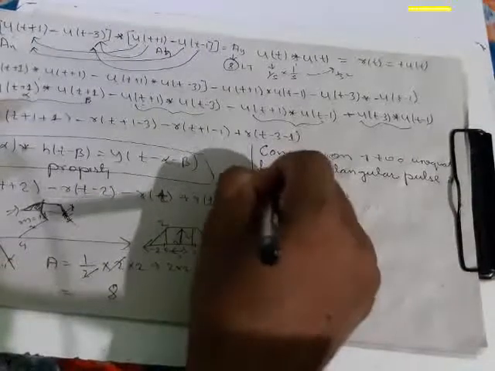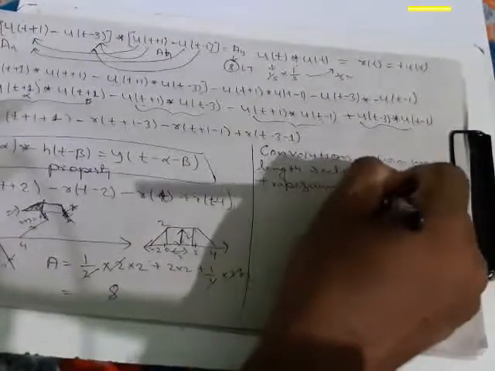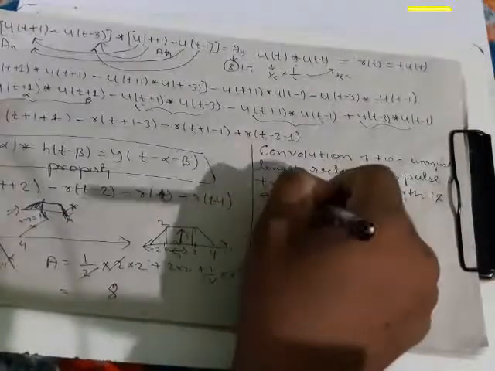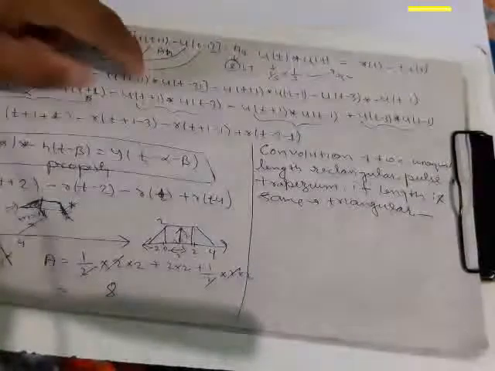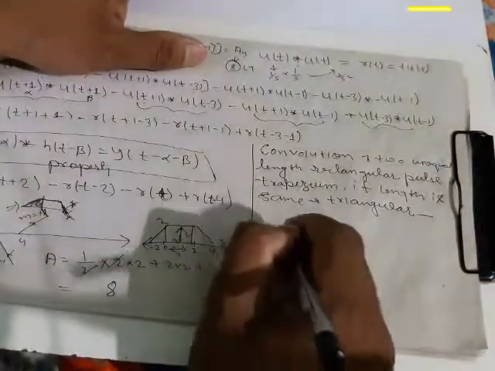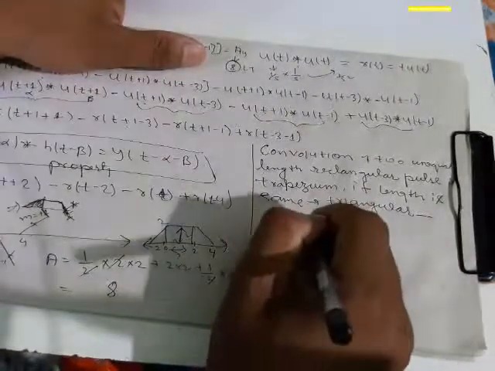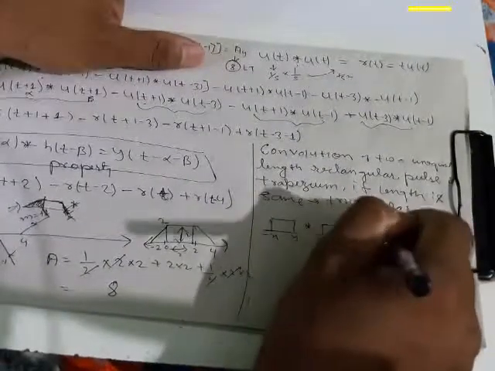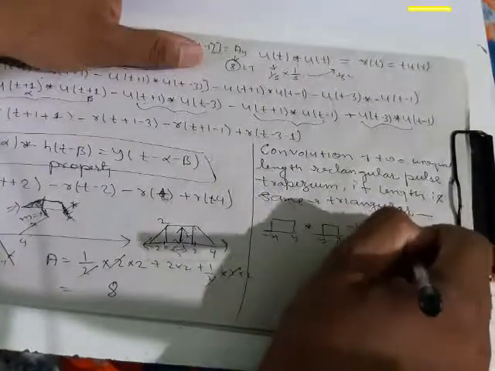How will we write this as a step function? For this signal it is minus u of t plus 1, because it is minus 1.